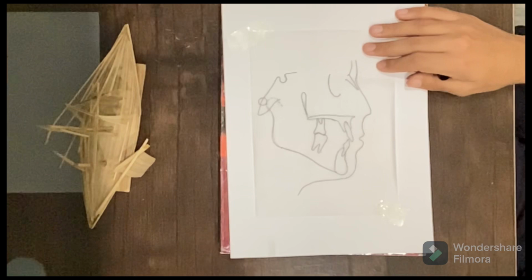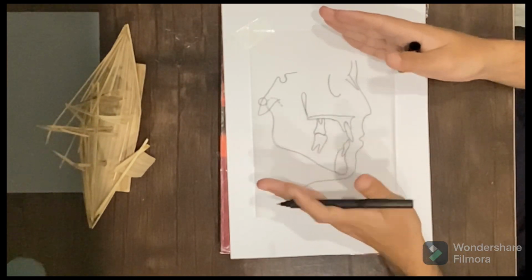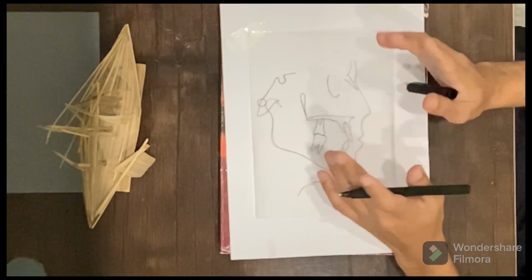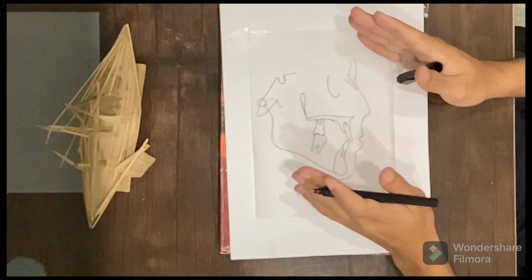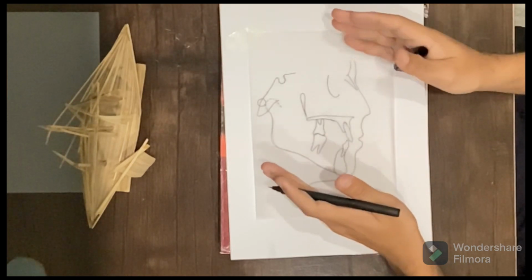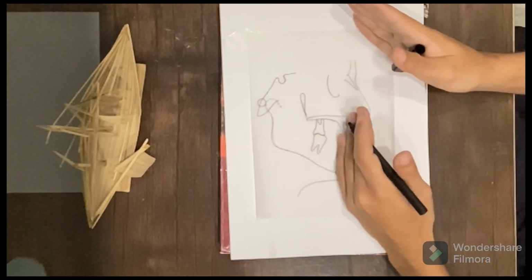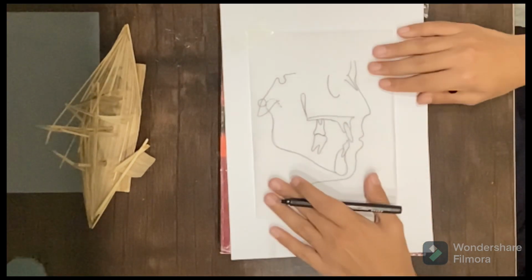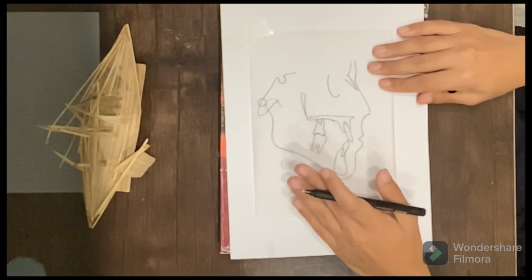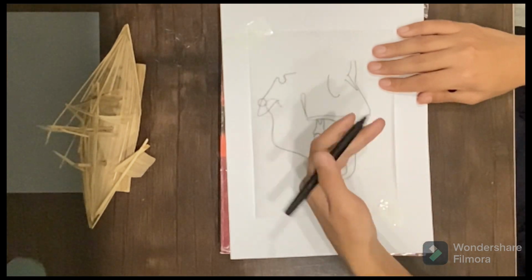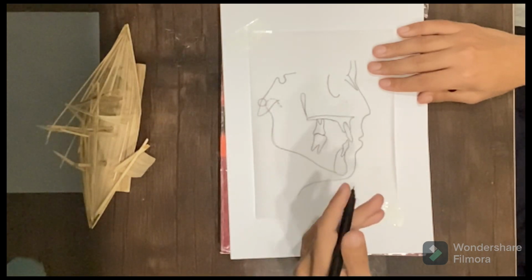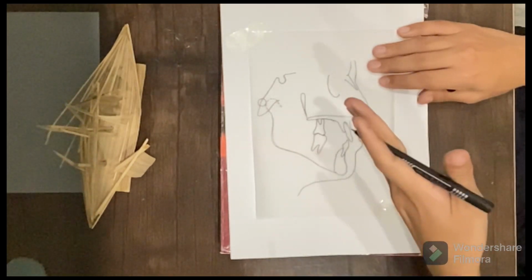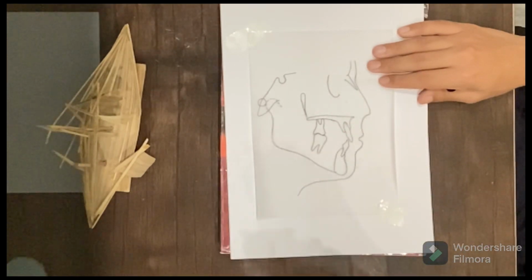The basics first of all is that the Ceph is of three types. The first one is the frontal view or PA view, which is basically to test the facial symmetry of the patient. The second one is the lateral view, which is shown in this Ceph, and this lateral view is important for the diagnosis of skeletal malocclusions and dental or soft tissue related anomalies. The third one is the oblique view, which is taken in between the frontal and the lateral view, and it is also important in many aspects.